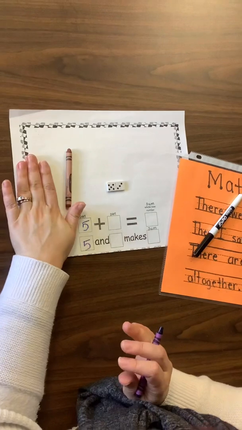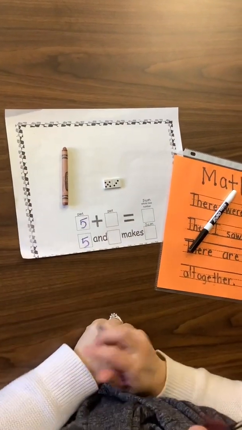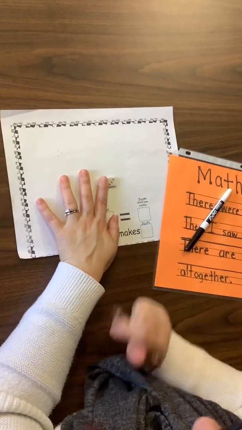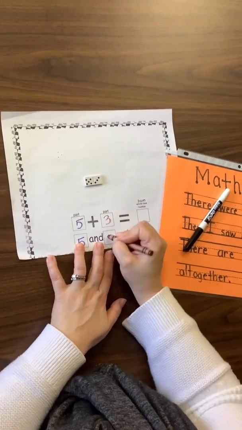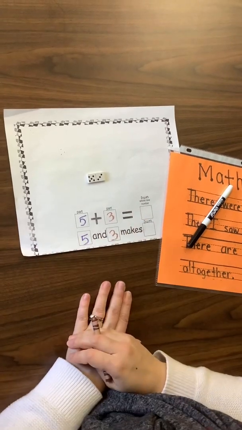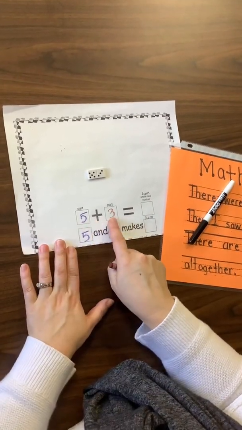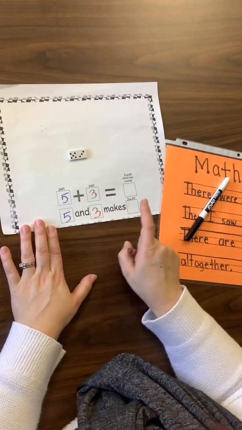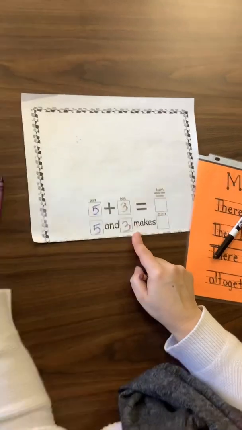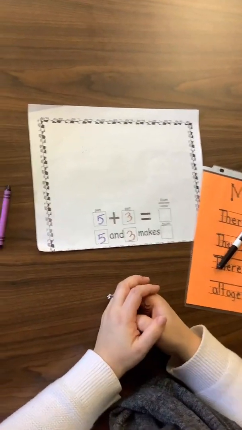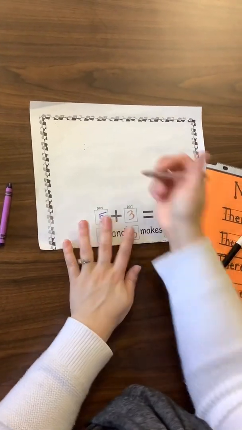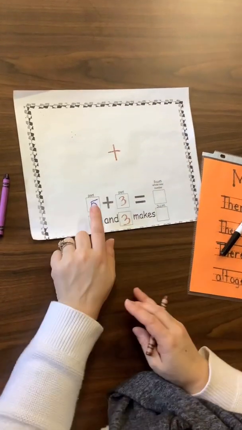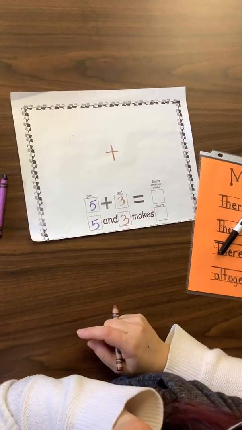That's going to be my first group. I haven't decided what it's going to be for my math story yet. I just know that's my first group. Then my other group is going to be 3. So I'm going to write 3 in here and 3 in here. So now I have my number sentence. 5 plus 3 equals, 5 and 3 makes. So I'm going to put my domino to the side now, and we're all going to be doing the same math story. We're just going to have different drawings, but we're going to use 5 and 3. This first one I want you to do with me.